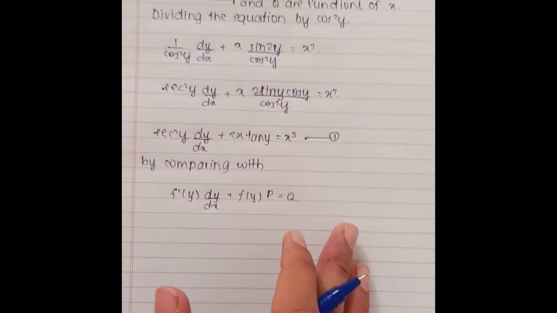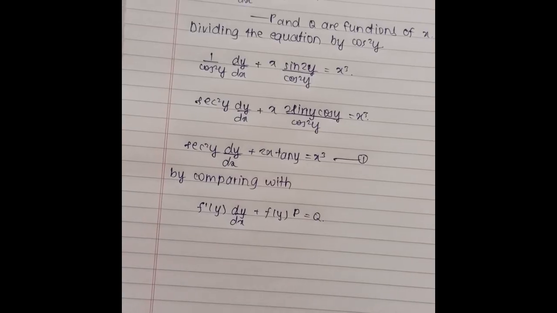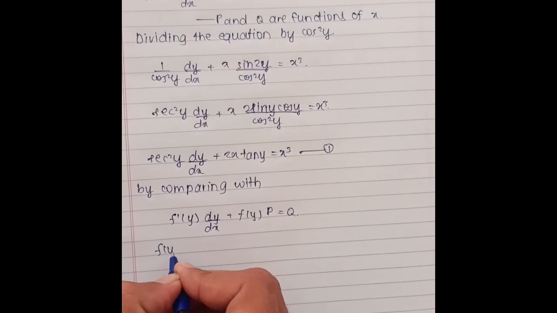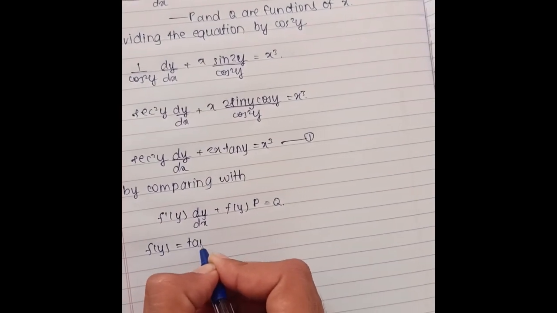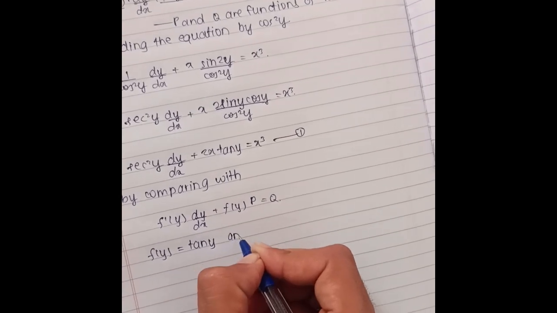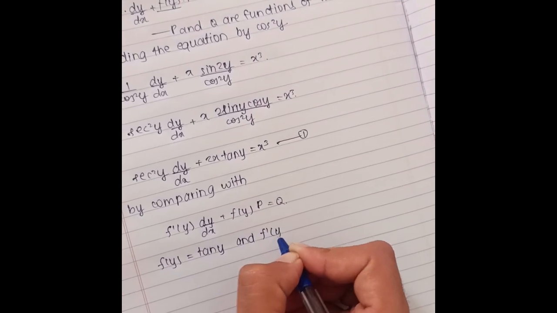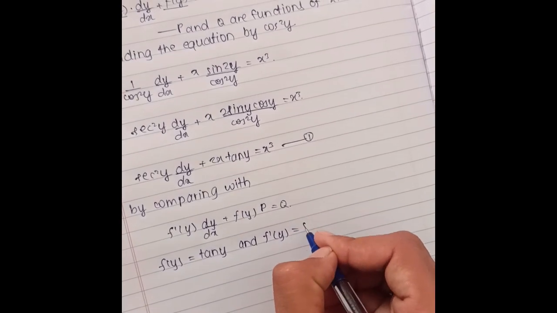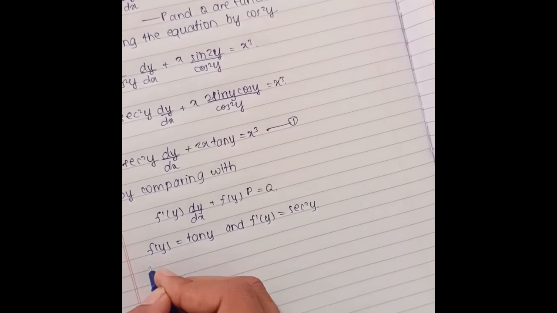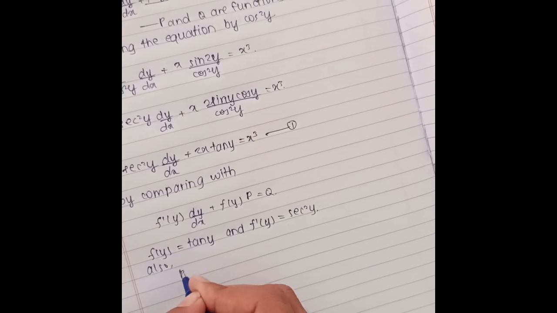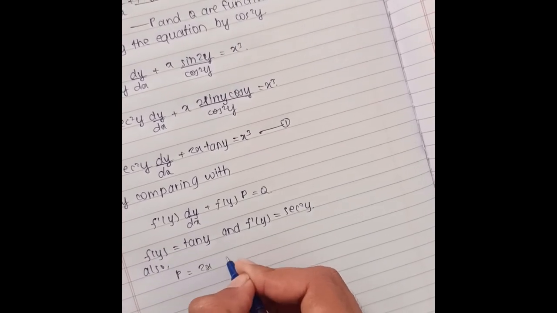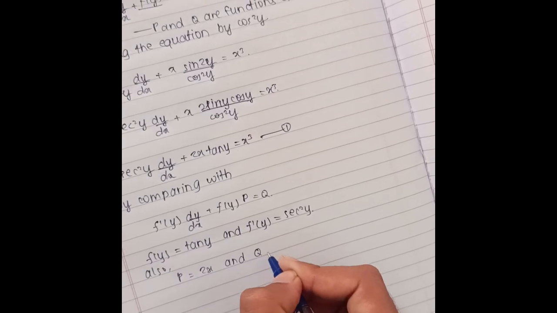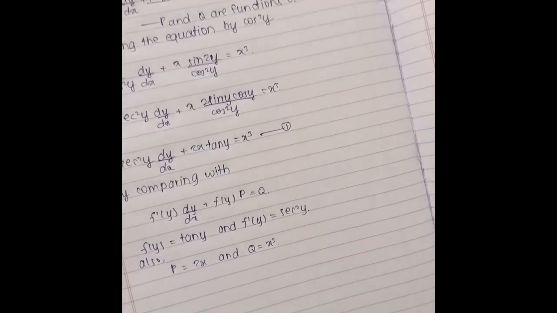What we are getting is f of y is equal to tan y, and f dash of y is equal to secant square y. Also p is equal to 2x and q is equal to x cube.